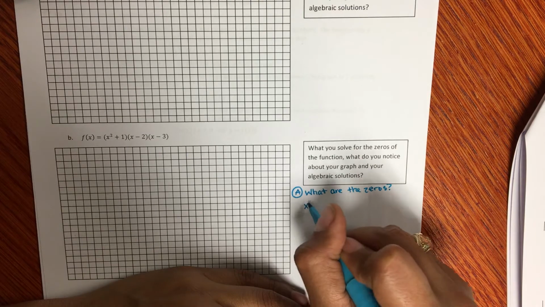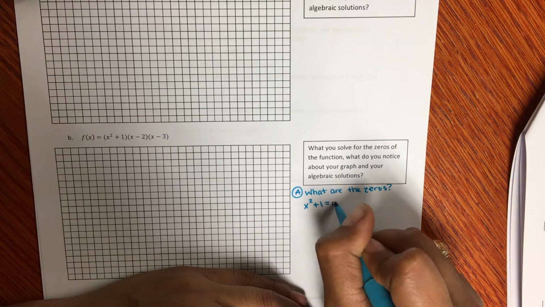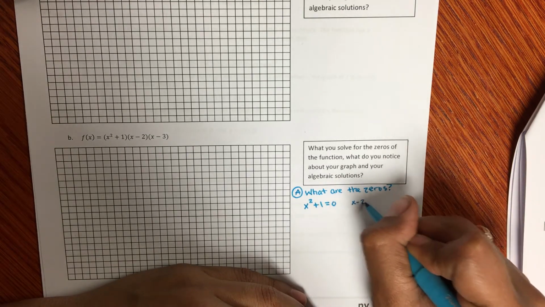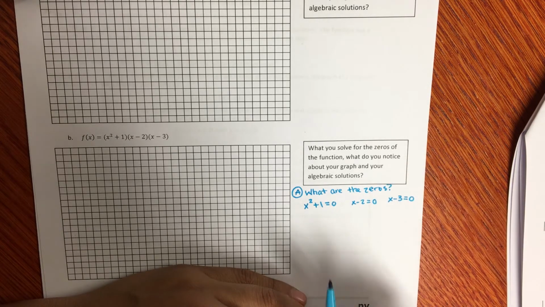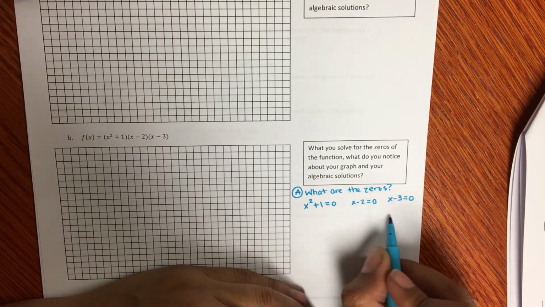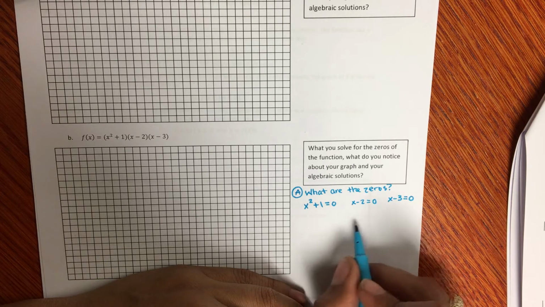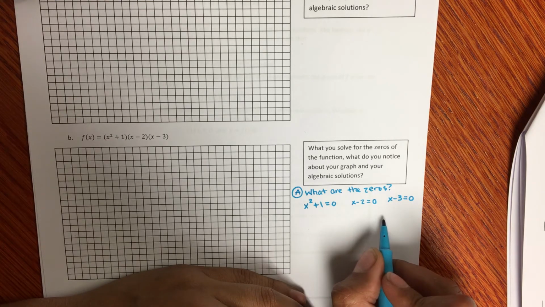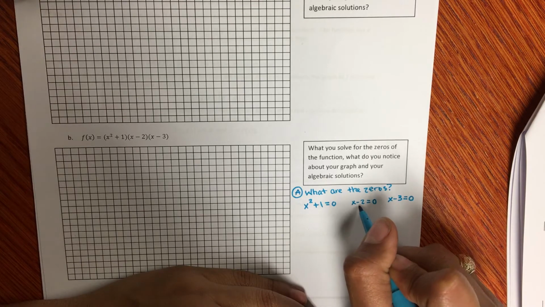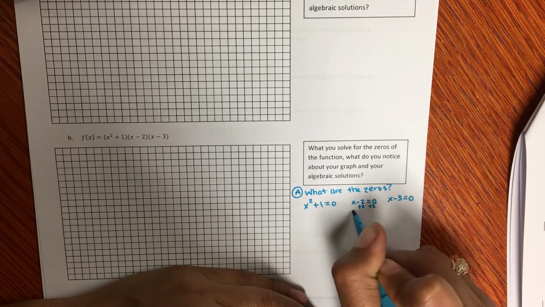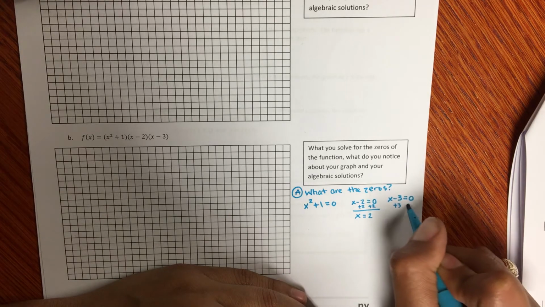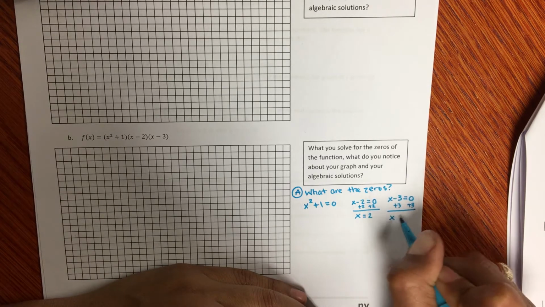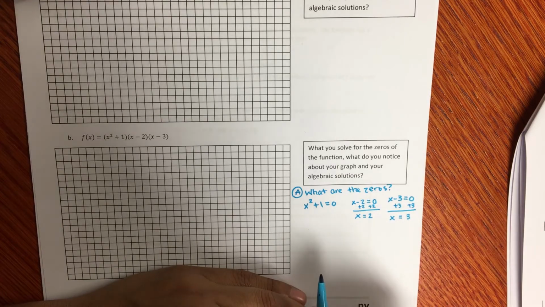So I'm going to do x squared plus 1 equals 0, x minus 2 equals 0, and x minus 3 equals 0. Okay, now I'm going to do these first two because I already can tell that these are going to be nice and easy. So let's go ahead and do that. So if I add 2 on both sides, I get x equals 2. And then plus 3, I get x equals positive 3.